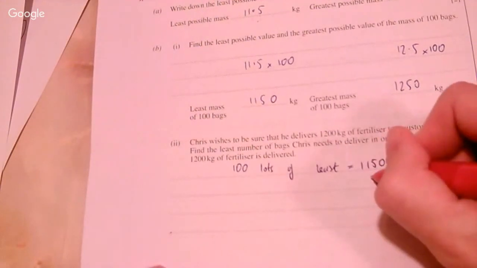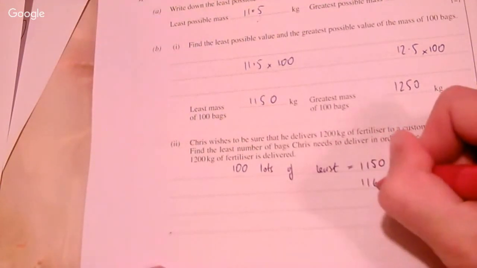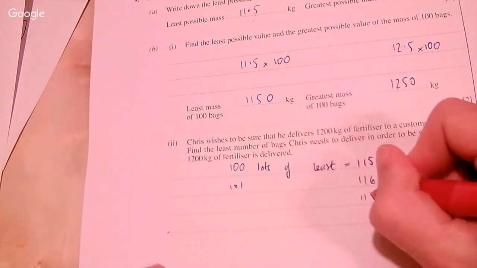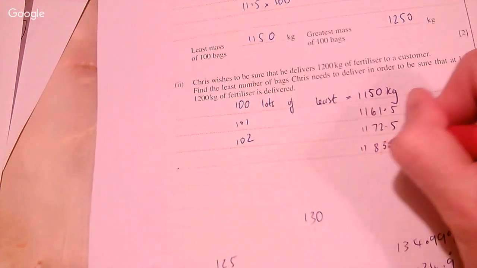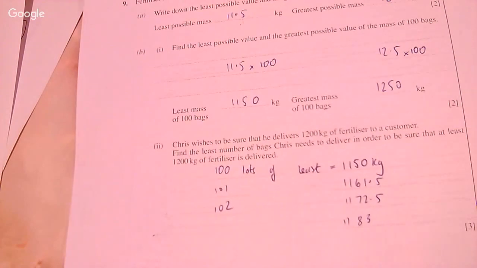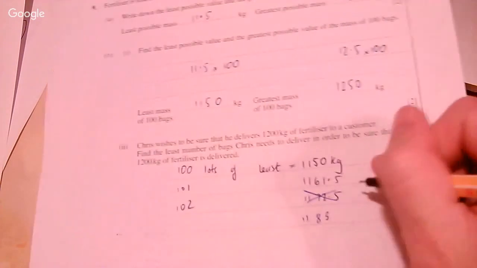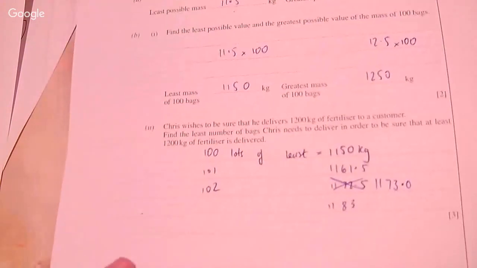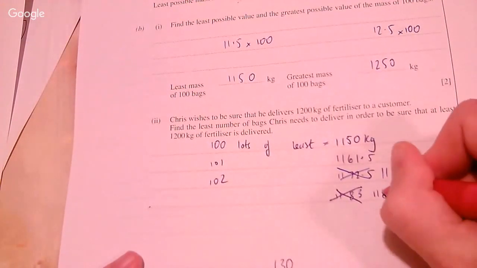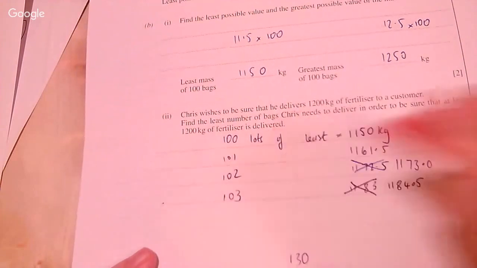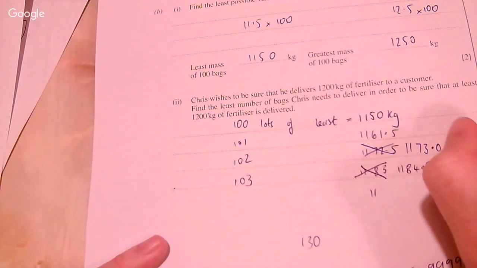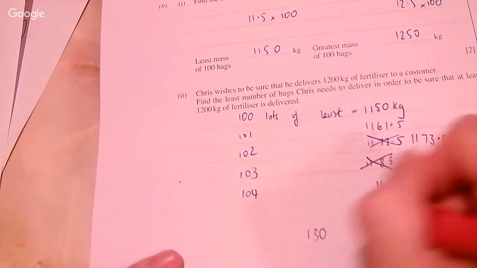So if I do 11.5, that would be 1161.5, so that would be 101. 1172.5, that would be 102. Oh, hang on, I've made a mistake here. I just spotted it. That would be 1173.0 effectively, because I'm adding 11.5. So then this one here would be 1184.5. So that would be for 103. And then it's going to be 11.5 added on to that. So that's going to be 1196 for 104. And then that's still not quite enough.